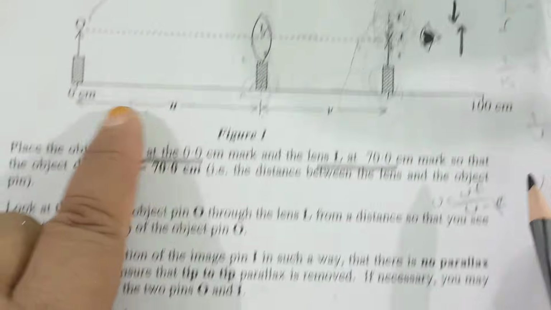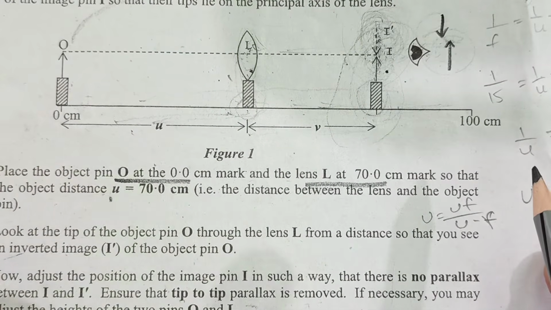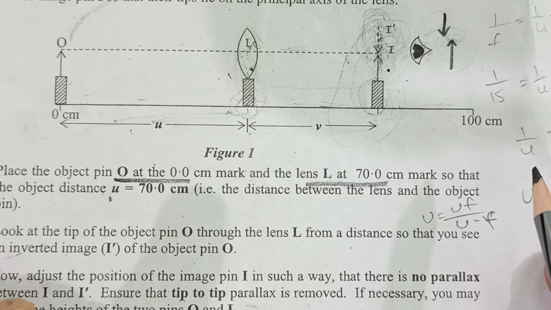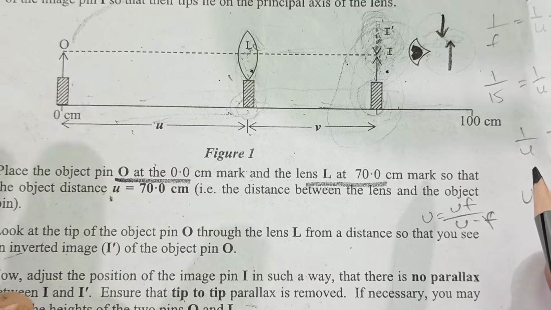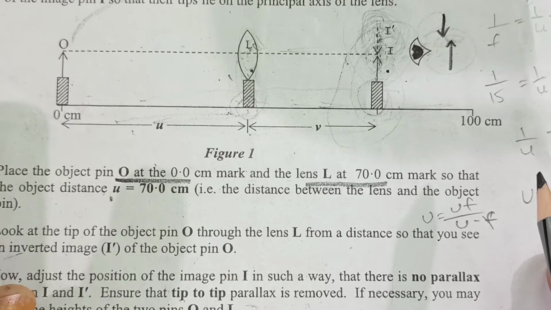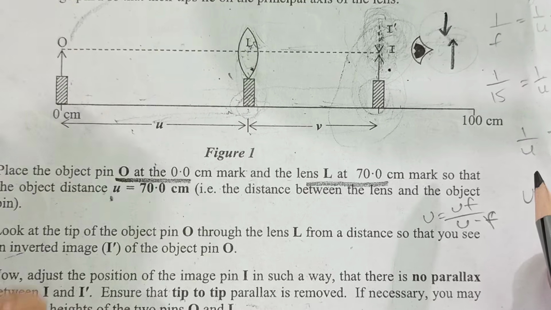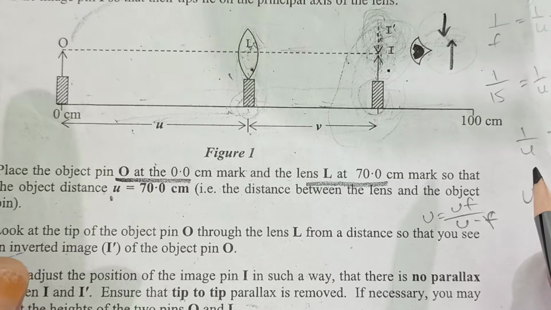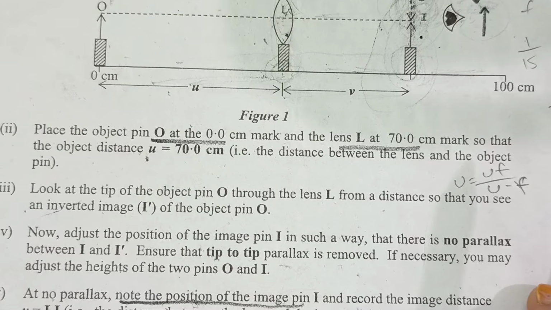And one more thing, whatever readings you are taking from the meter scale, all the readings should be up to 1 decimal place, because least count of the meter scale is 0.1 centimeter. Many times in class 11th and in class 12th also I mentioned that your reading should be recorded according to the least count of the apparatus being used. So now let me switch to the optical bench and start our experiment.